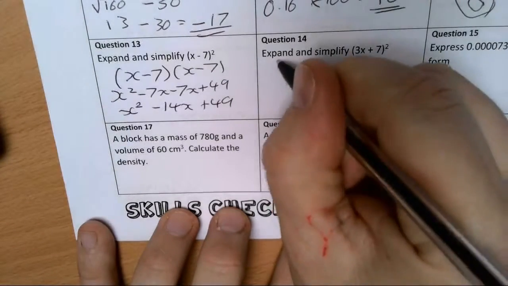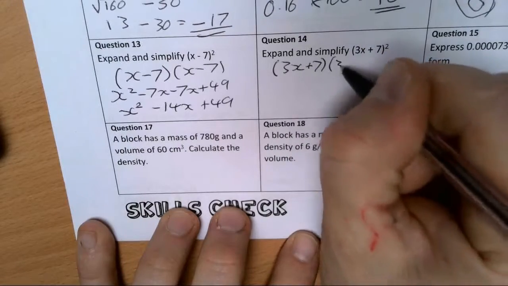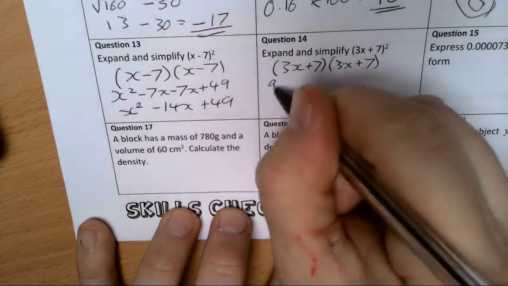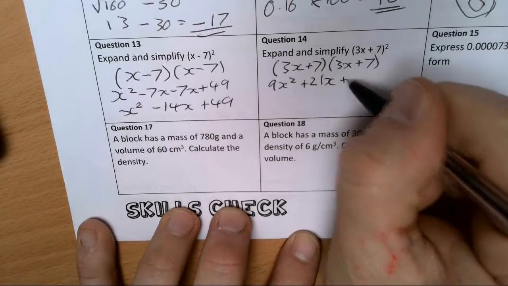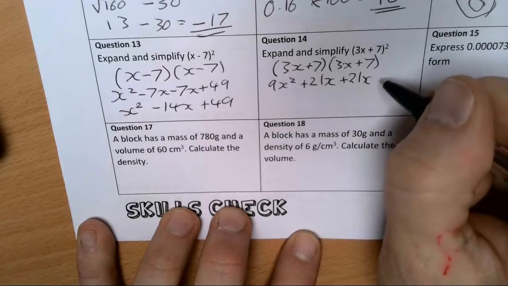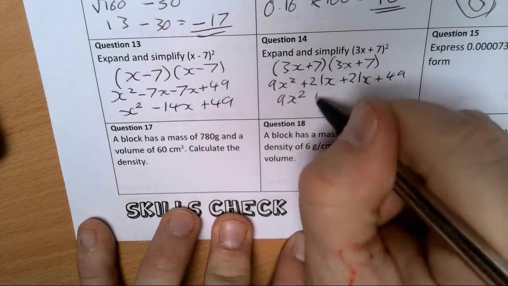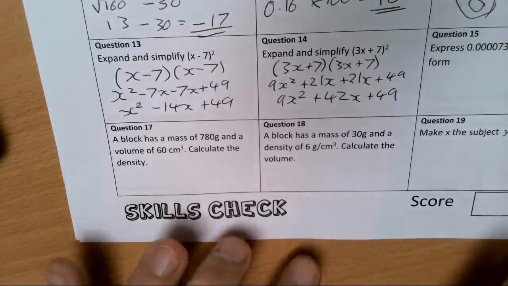Same deal here, but we've got a coefficient. So 3x plus 7 times by 3x plus 7. Expand that out. So I've got 9x squared plus 21x plus another 21x plus 49, which is going to give me 9x squared plus 42x plus 49.